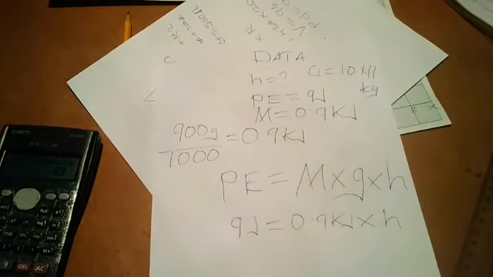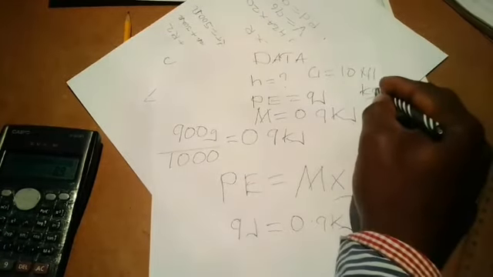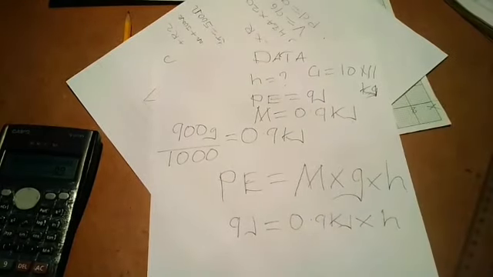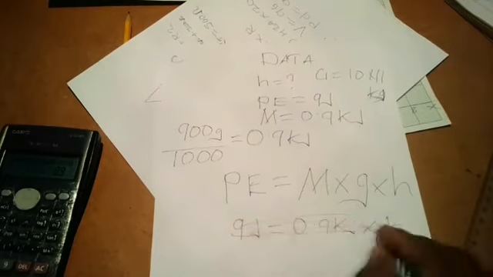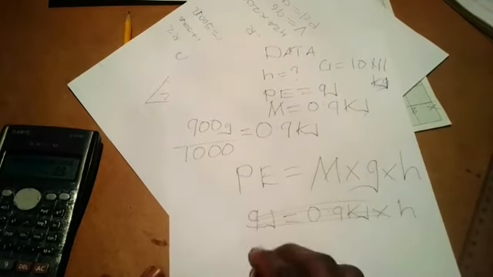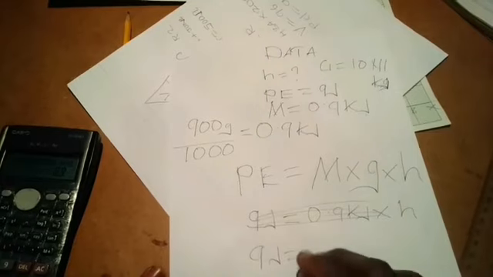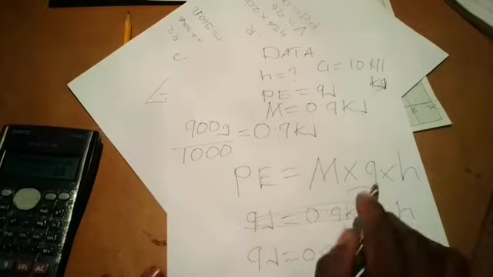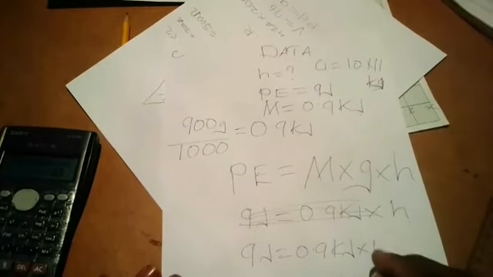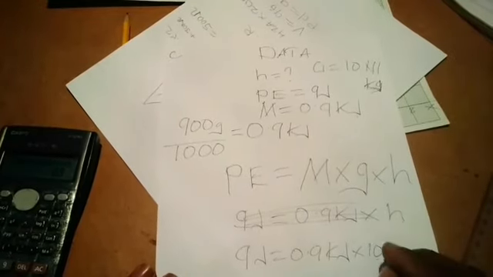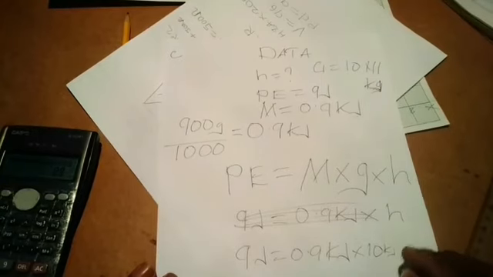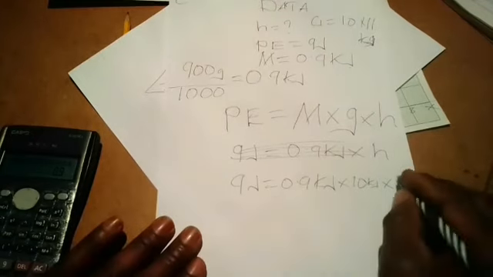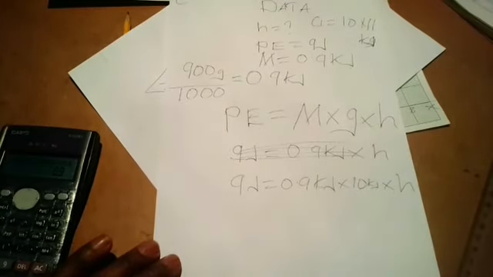I am sorry, people. So I'm going to say 9 joule is equal to 0.9 kg times, what is our gravitational force? It is 10 newtons per kg, times what is our height? We don't know, so we are writing just H.